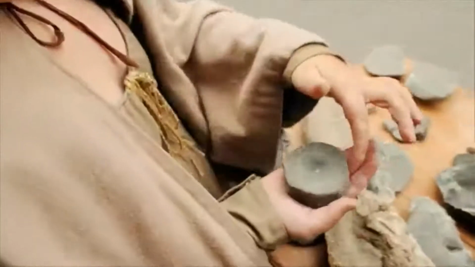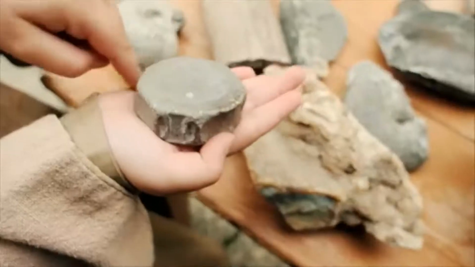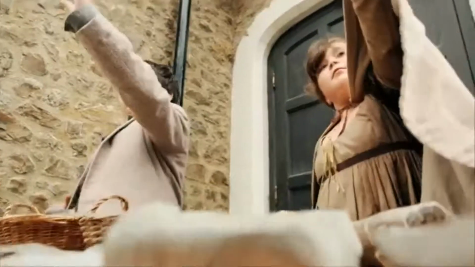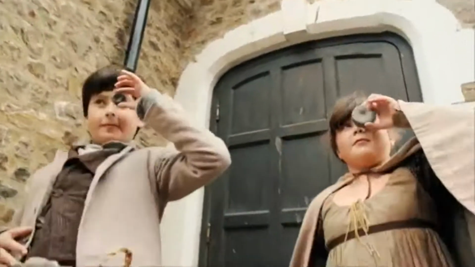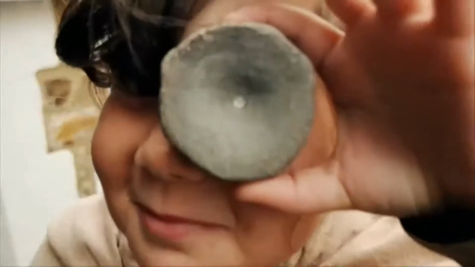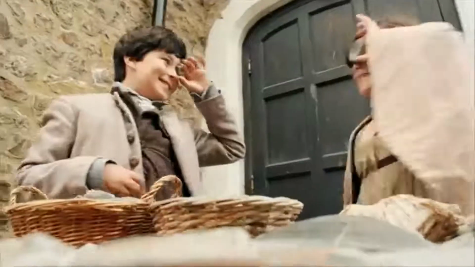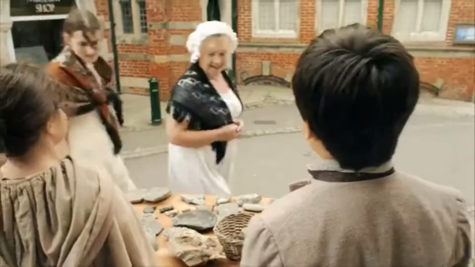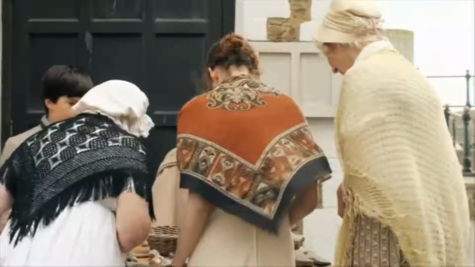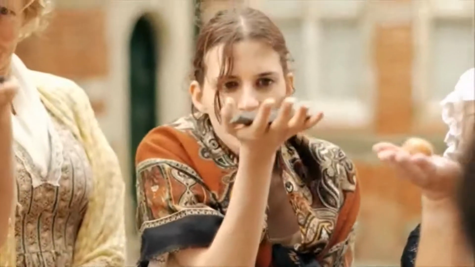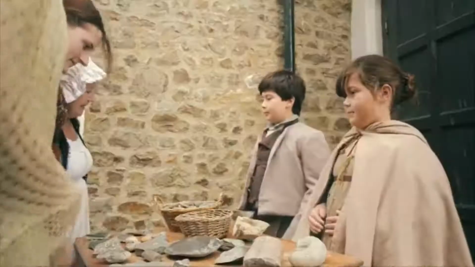Because we were poor, once we got the curiosities out of the rock and cleaned them up, me and Joseph would sell them from a stall on the street. People thought they were frozen lightning bolts or the devil's own toenails. We'd sell them for a penny each.